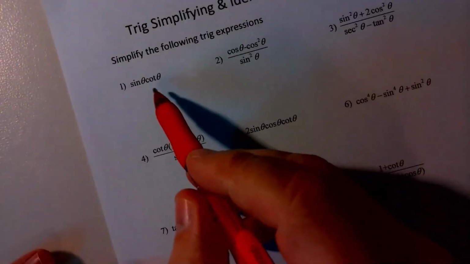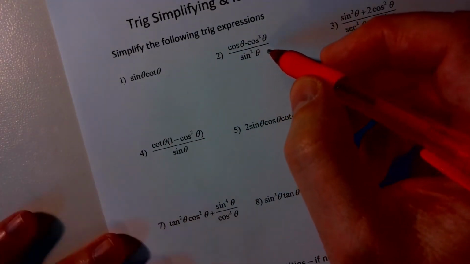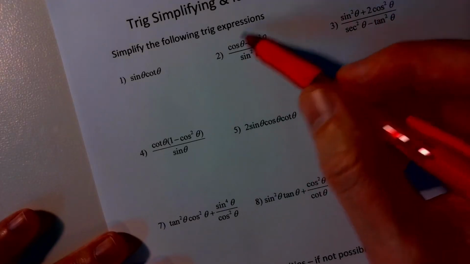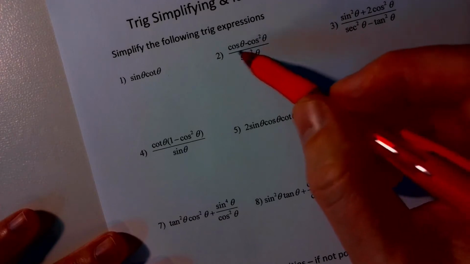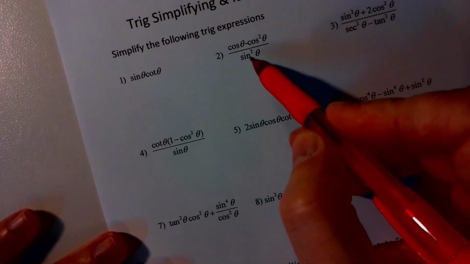I'm going to let you do the first one because that one's pretty obvious, at least I hope so. For this next one, one of the things that we try to do is get them all to be the same type of term. So if there's cosines upstairs and there's sines downstairs, we know that we can convert between a sine and a cosine as long as it's squared.